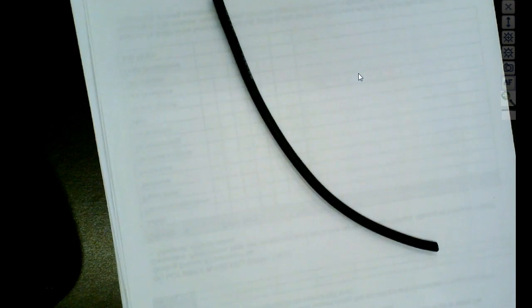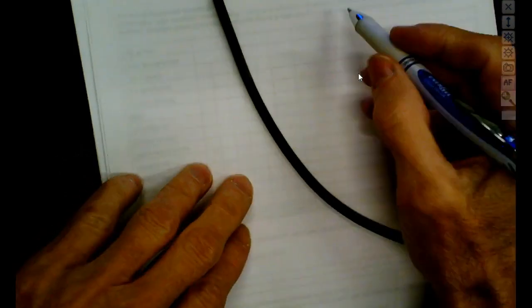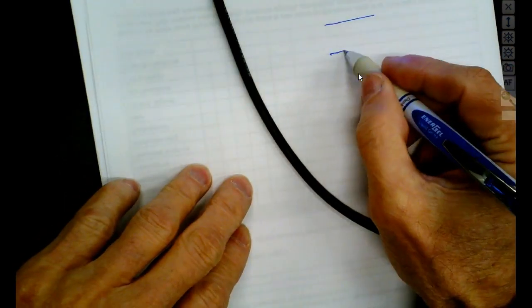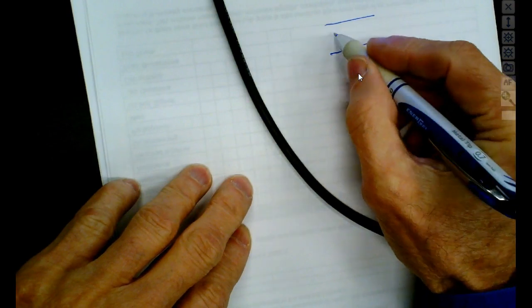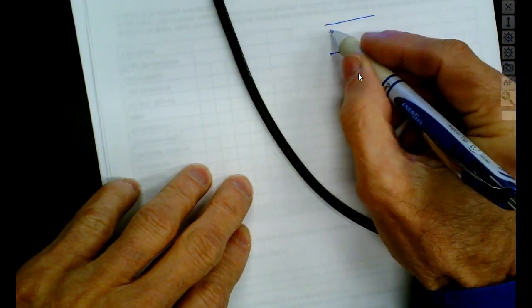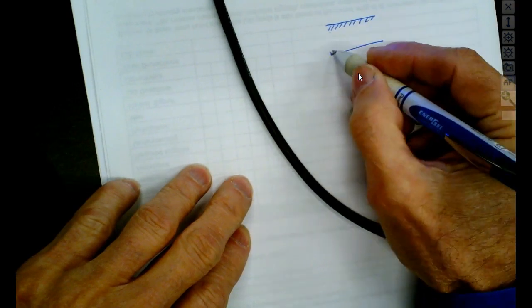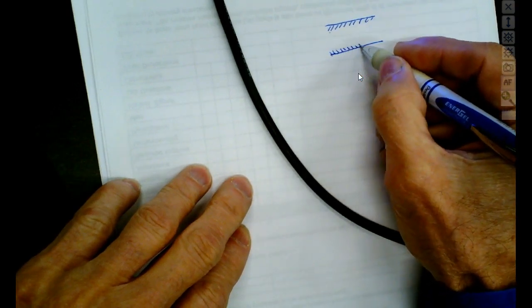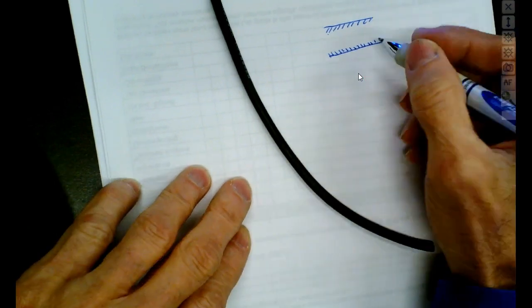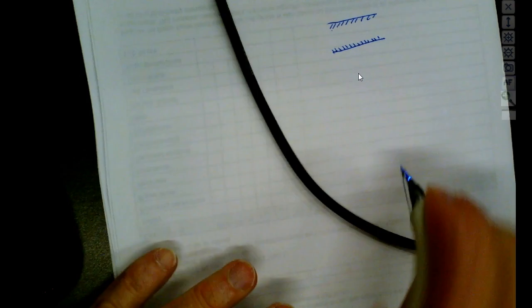Now the coaxial cables we've already looked at are made up of some unique parts. First of all, we have an outside jacket, and then we have an insulator, and then we have a shield. So I'm going to draw it like this. It's called a shield, but it is a conductor. Normally a shield is not used as a conductor.